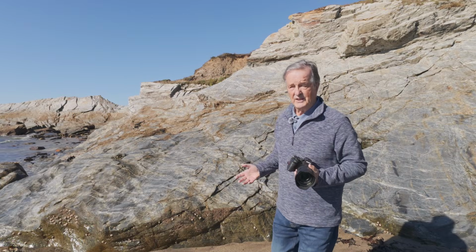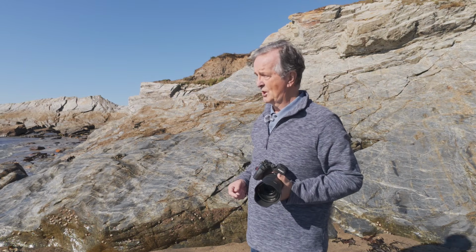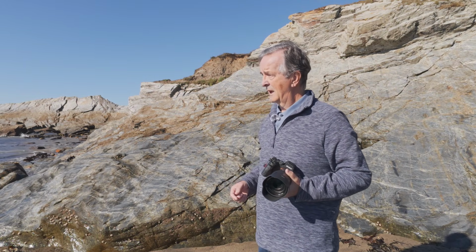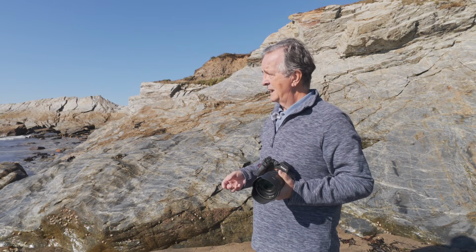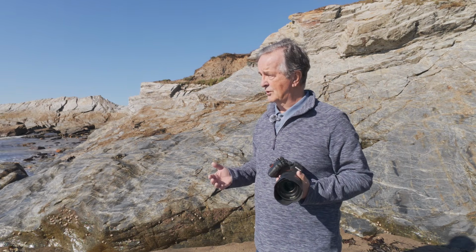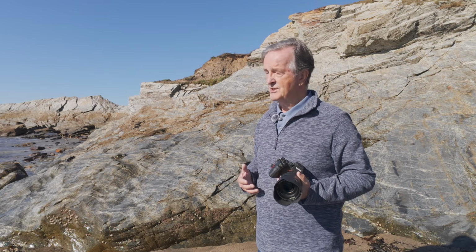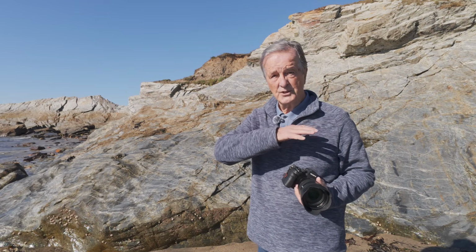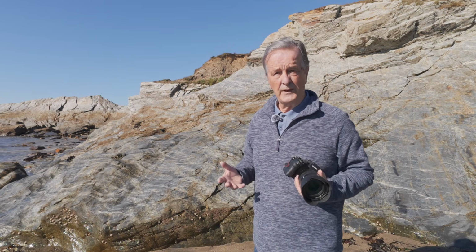So let's briefly consider the creative vision that you might have in a particular shot. For example, and we'll stick with filters here, if you want to create a minimalist shot, maybe of a rock just off the beach, you might want to consider using an ND filter so you can smooth out the waves and create that sort of ethereal type feel.